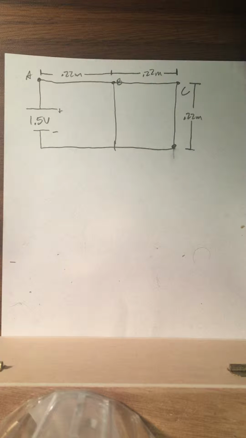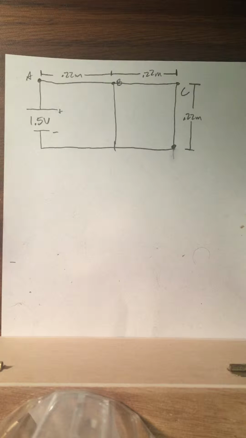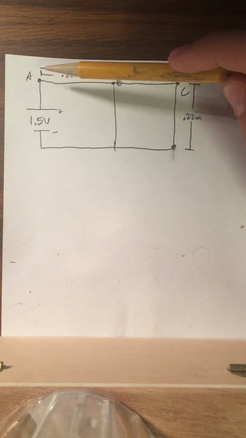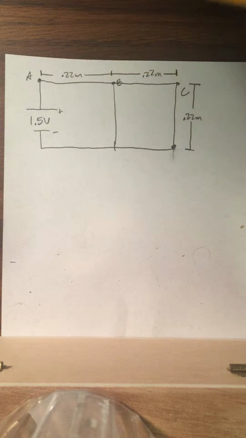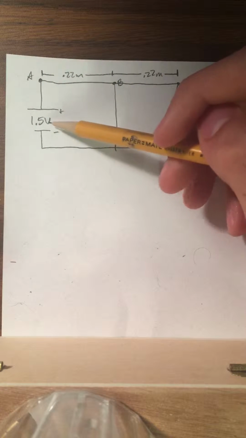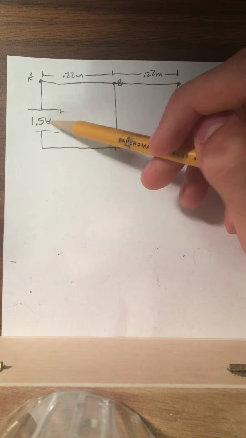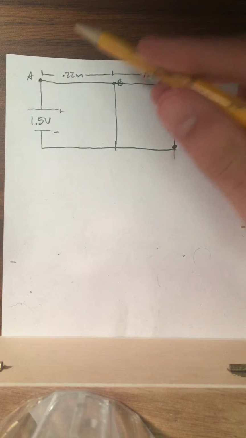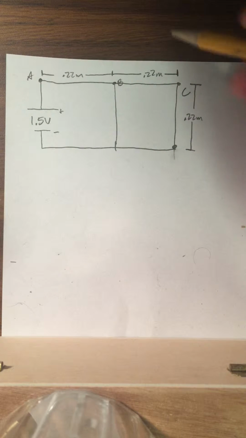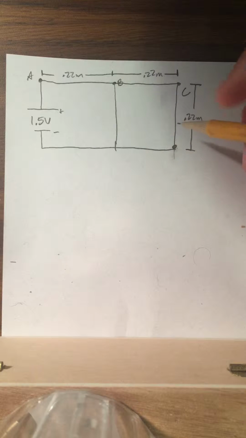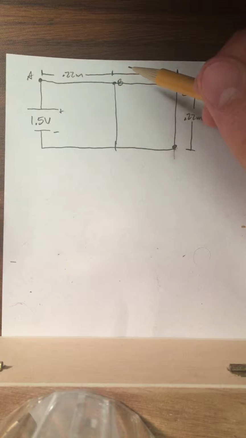Okay, so this is question number 1C from test 3 of Physics 2, and we're asked to figure out the potential difference between points A and B, ending at point A. We're also given this battery of 1.5 volts of EMF, and the segments A to B is 0.22 meters, B to C is 0.22 meters, and then this length is also 0.22 meters, and that follows across the entire circuit.